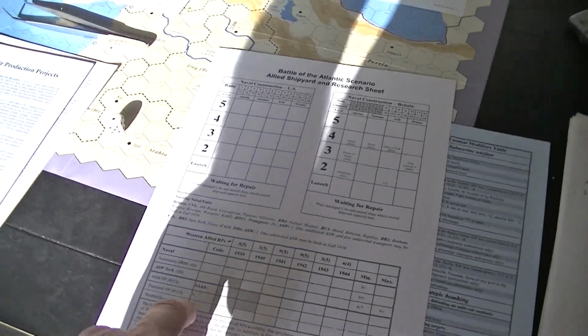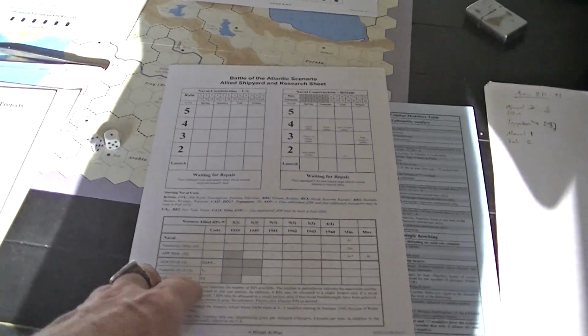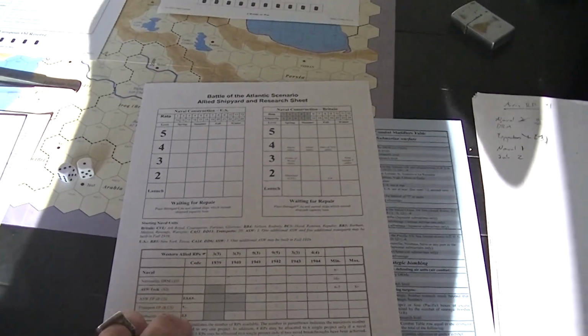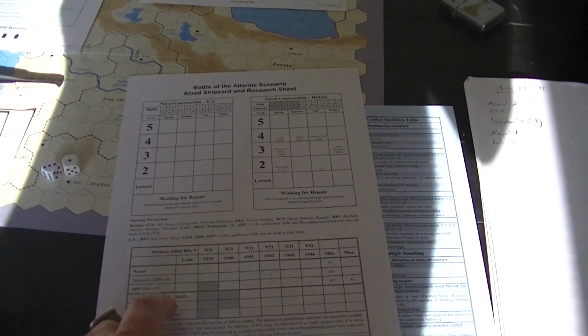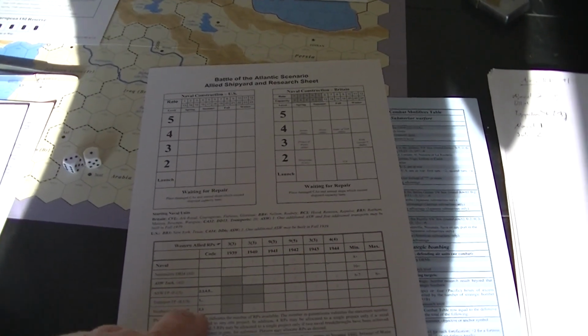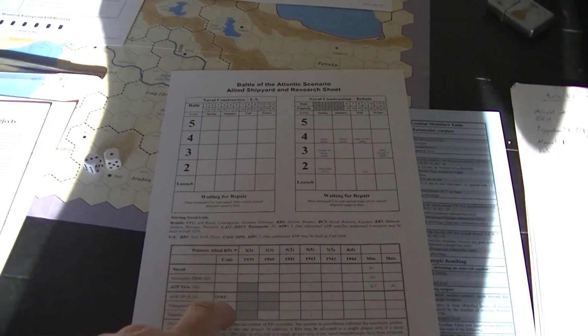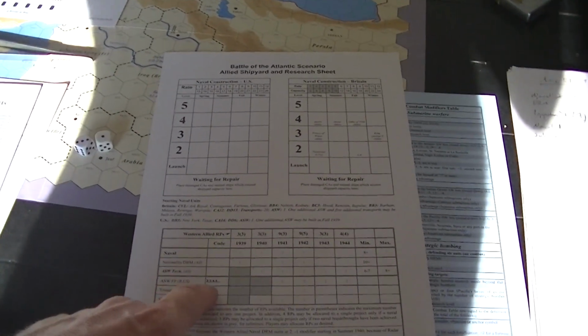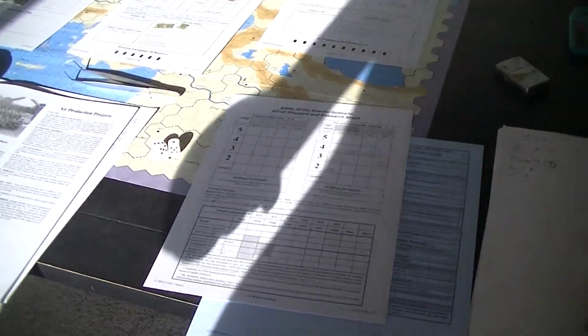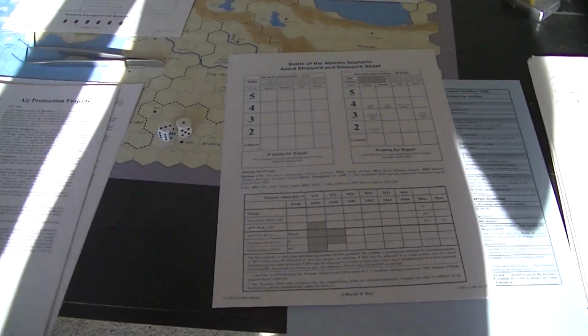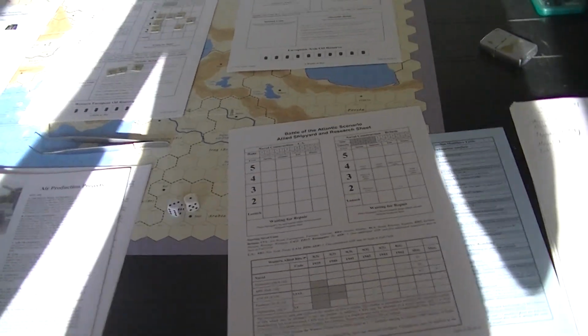I see 2, 3 here. That's not what I expected. Maybe that's per year. What I expected to see there was the first shipbuilding expansion is $2, the second is 3, the third is 4, which would mean the ASWs start getting very, very expensive as you go. But that may be per year how much they cost rather than one turn.